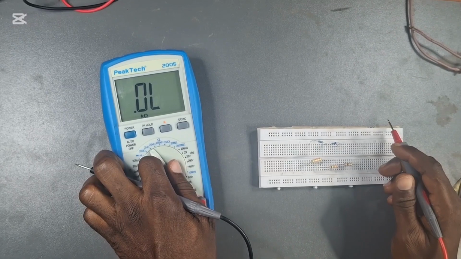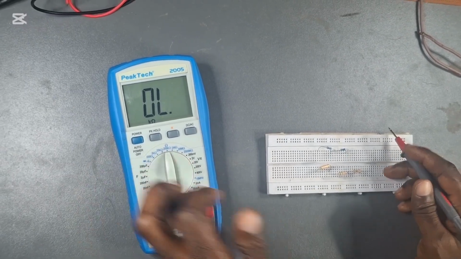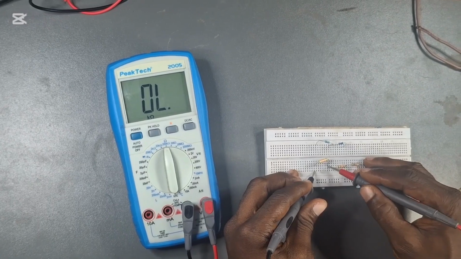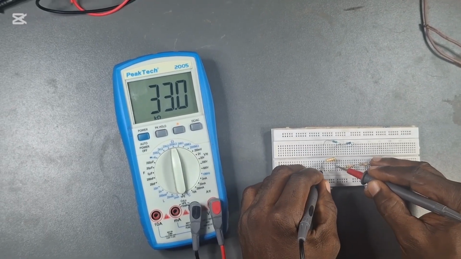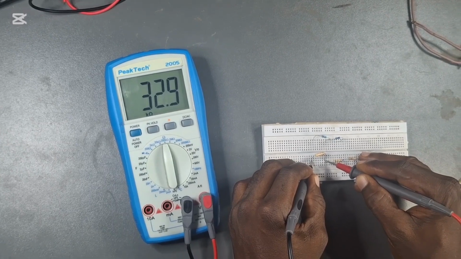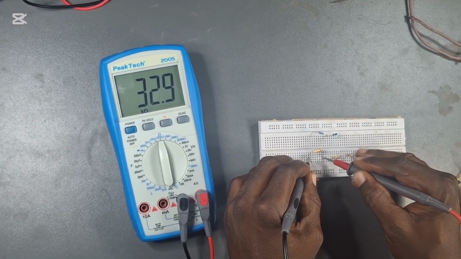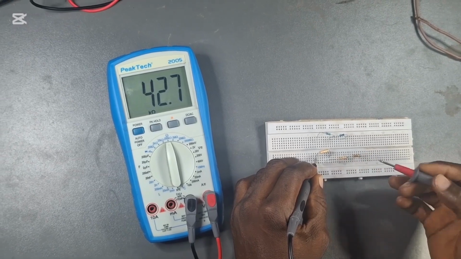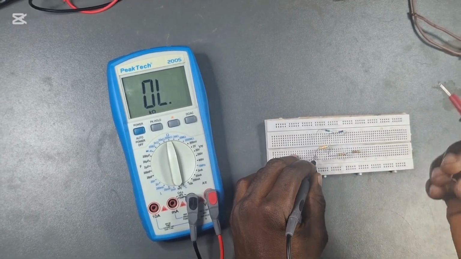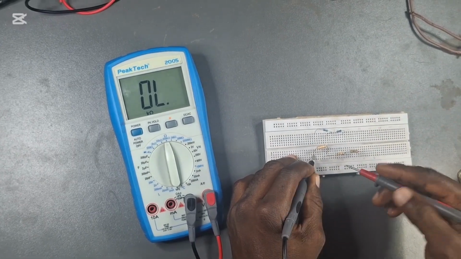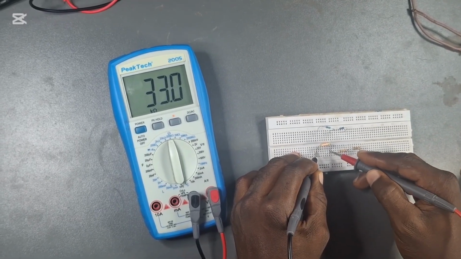So we have to increase it till we get to the appropriate range. So yes, there we go. We have 32.9 kilo ohms. So this resistor is having a resistance of 32.9 kilo ohms.